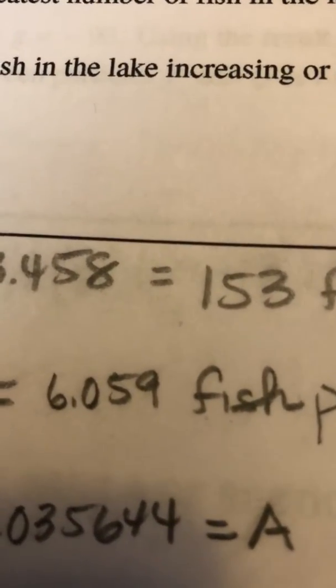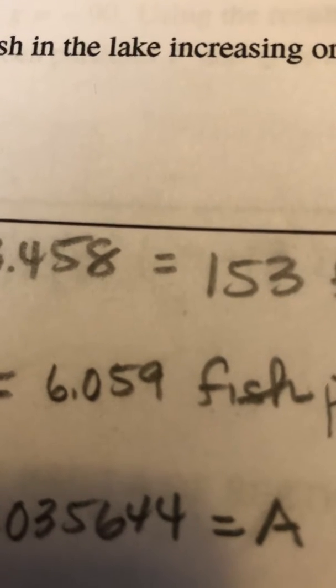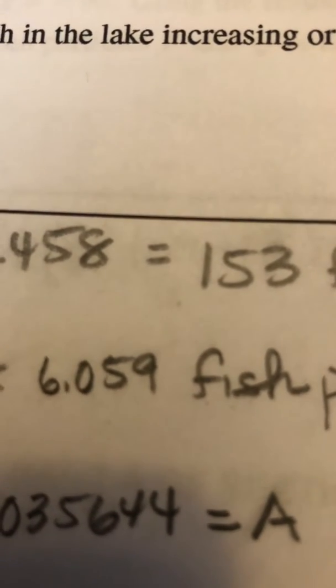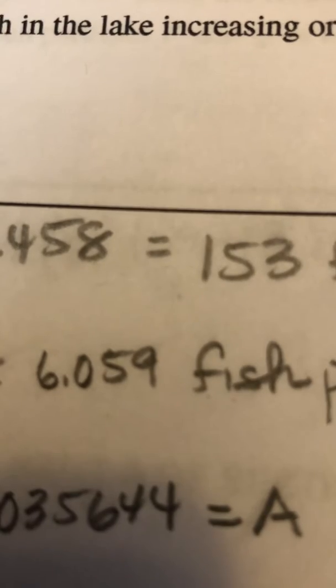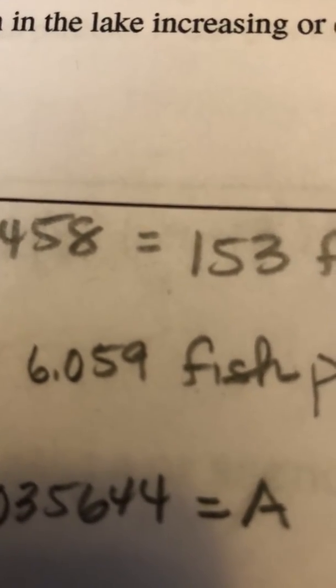Again, put it in the calculator. This one does not say to round. So 3 decimal places. You could round to the 3rd decimal place or just truncate it.